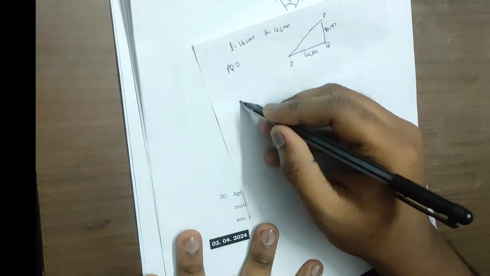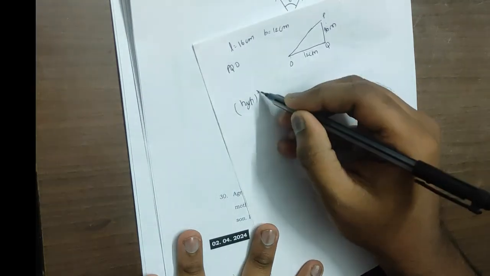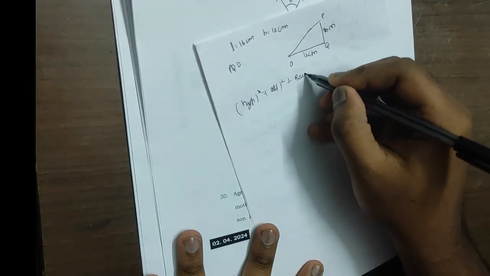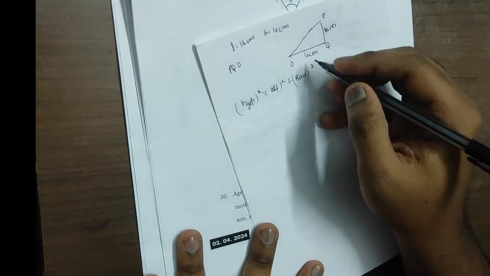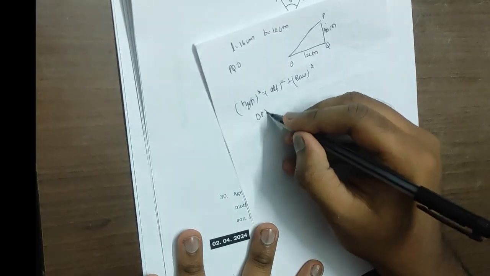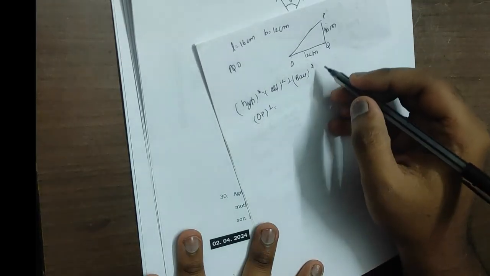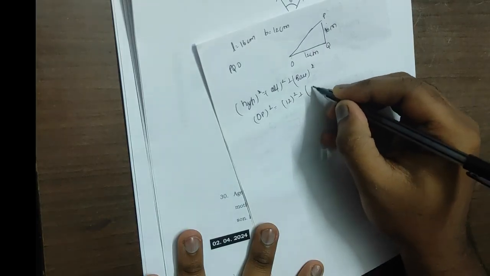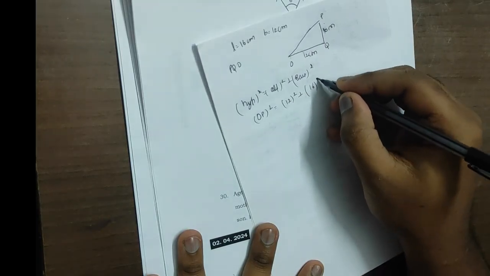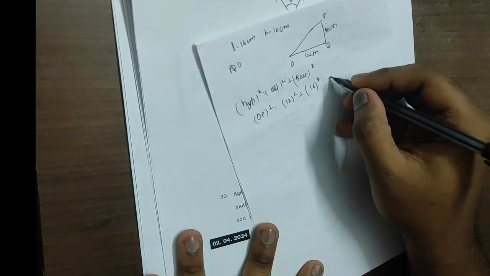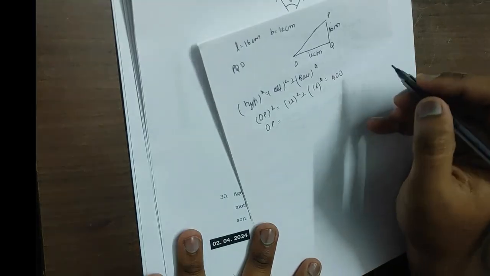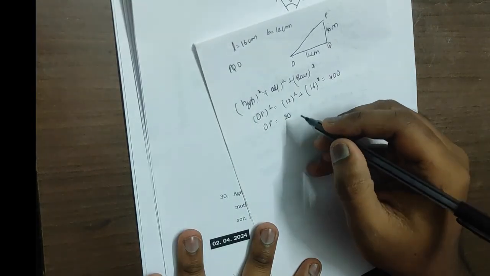Pythagoras theorem: hypotenuse square is equal to altitude square plus base square. OP, that is the hypotenuse: 12 whole square plus 16 square, that is 400. By taking roots on both sides, we get OP equal to 20.